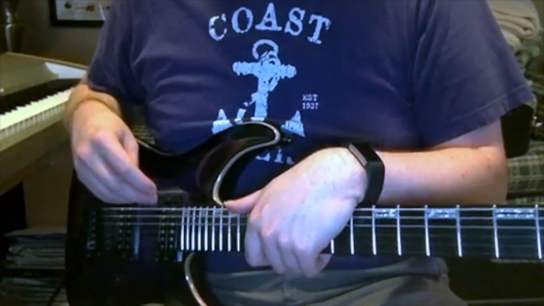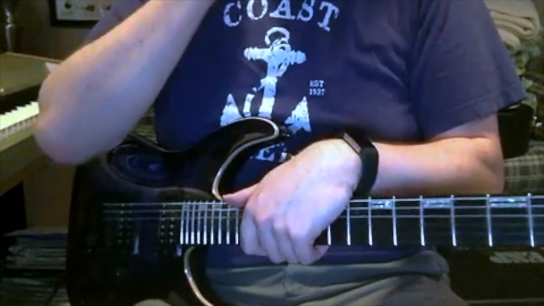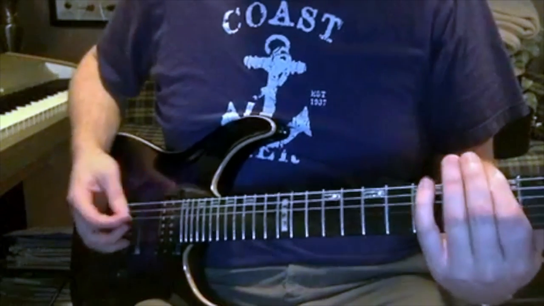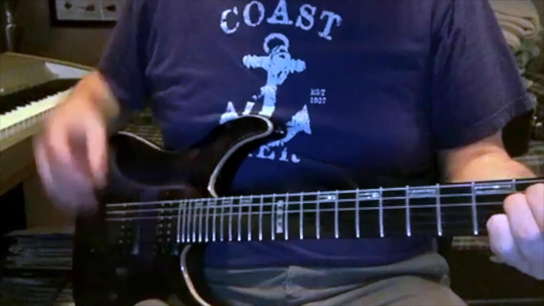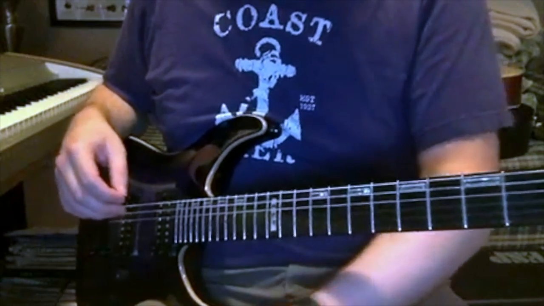Obviously, the guitar lends itself, when it's tuned in standard, to G major, which holds E minor, which a lot of metal songs are written in.